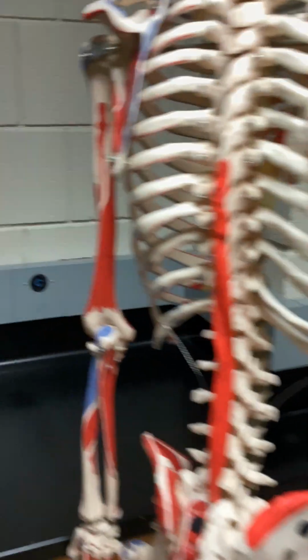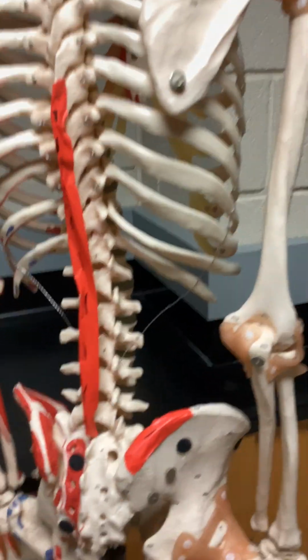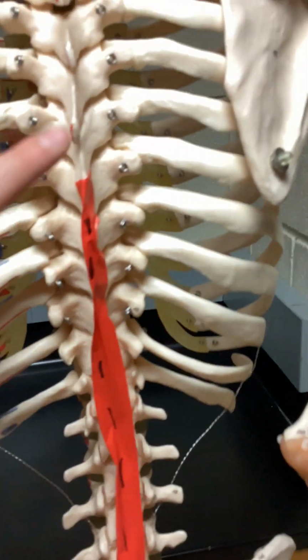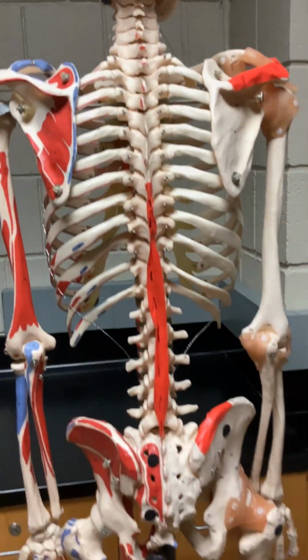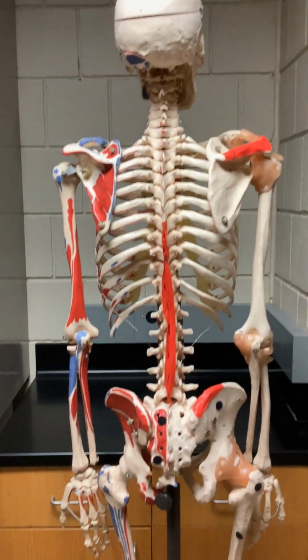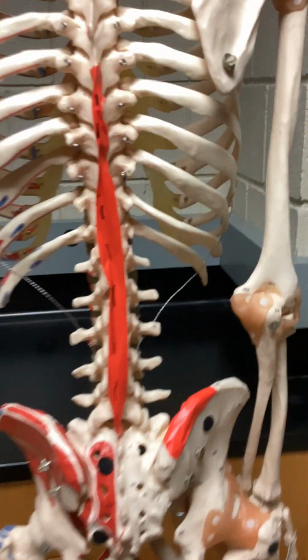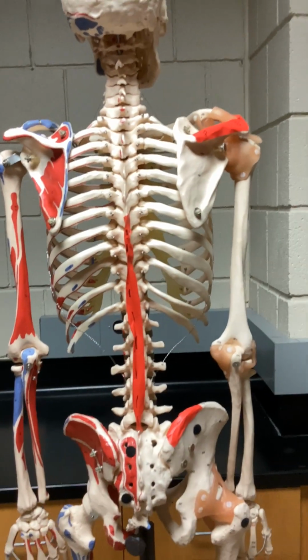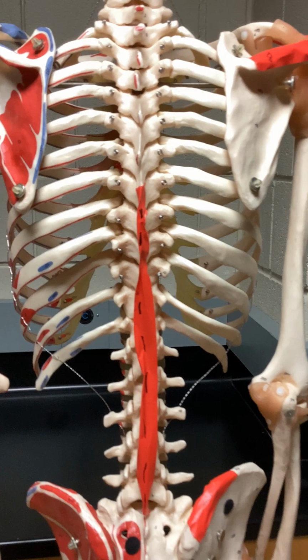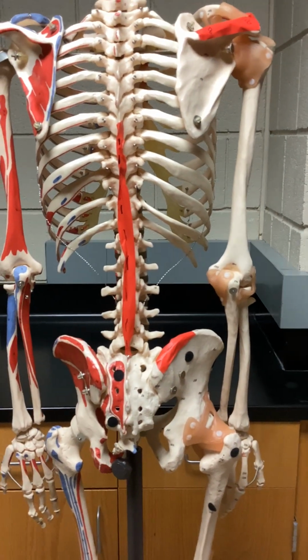So number 1 is on the skeleton. It was latissimus dorsi. Okay. Because we are on the spinous processes T6 to T12 and L1 to L5. And you're also on the iliac crest here for the origination. And your latissimus dorsi also originates on your thoracolumbar fascia. Okay.